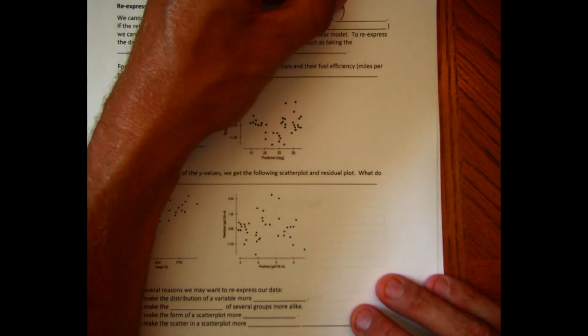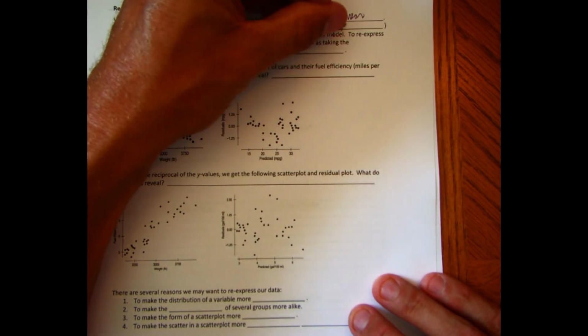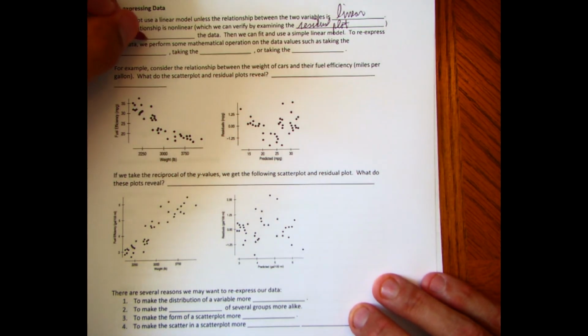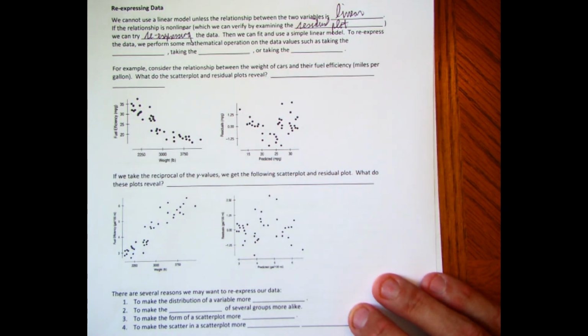Alright, so Chapter 10, Re-expressing data. We cannot use a linear model unless the relationship between the two variables is linear. If the relationship is nonlinear, which we can verify by examining the residual plot, we can try re-expressing the data. Then we can fit and use a simple linear model.